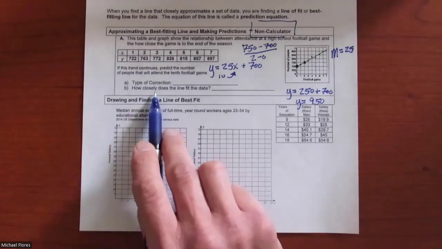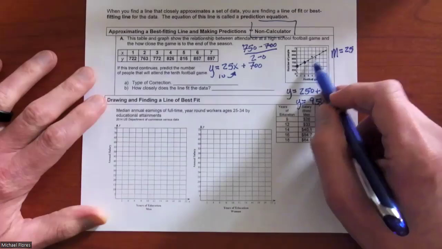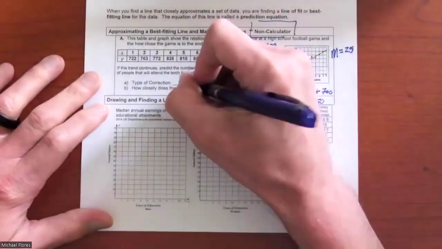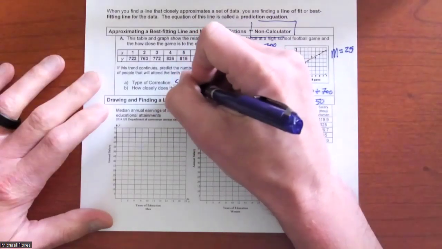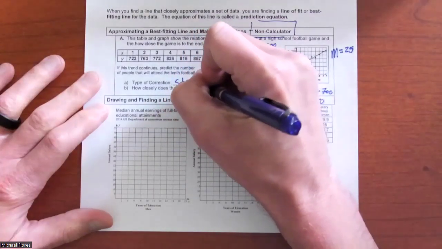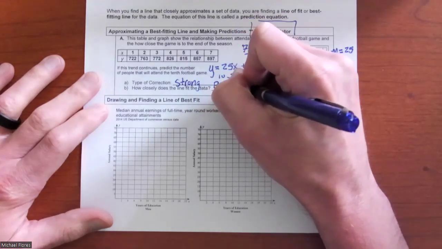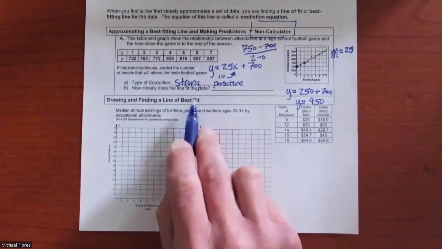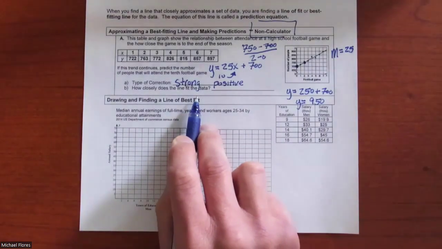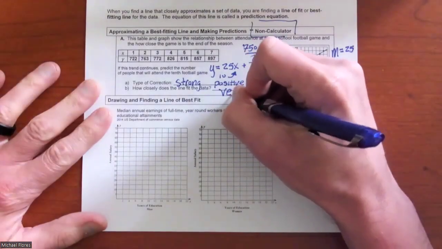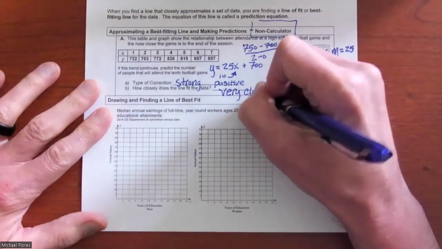It asks us here, what type of correlation is this? Well, we can tell that these dots are very, very close to that linear line. So that is a very strong positive correlation. And then how closely does the line fit the data? Now it looks very close to me. So you just put very close.